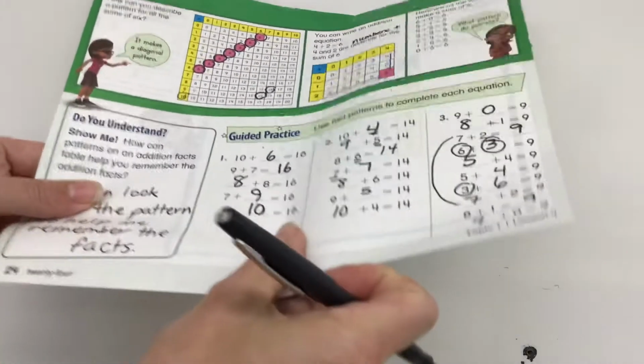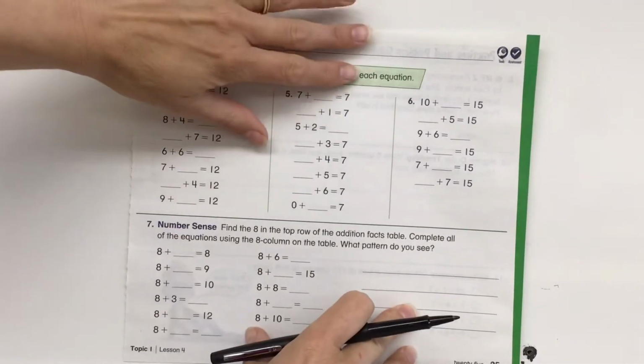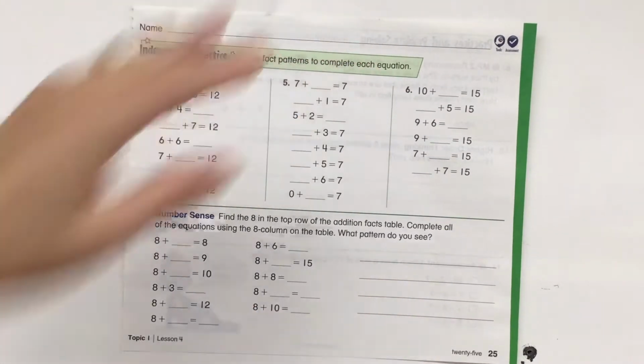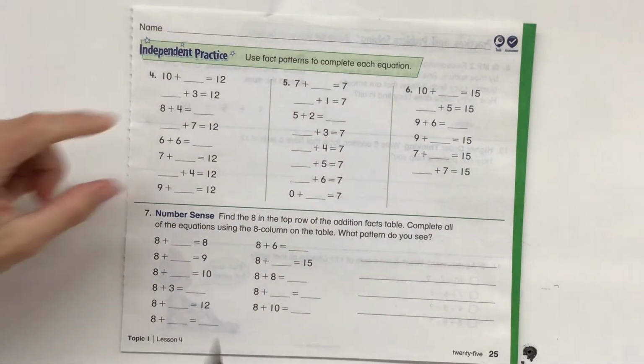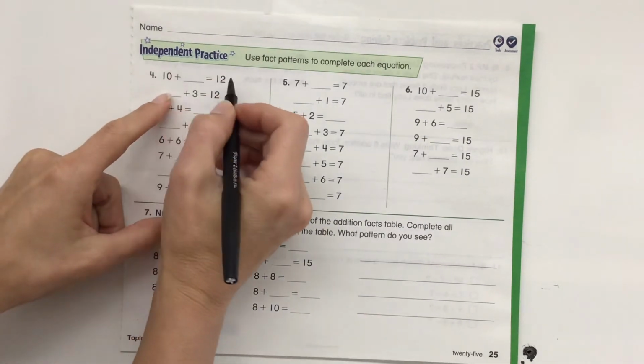All right, let's go ahead and take a look at our independent practice page. Again, I want you to practice doing this on your own, but you can take a look at the video and check your answers as you go through. So again, pause the video now, work on this on your own, and then come back and check your answers with me. Okay, all right, 10 plus something equals 12.